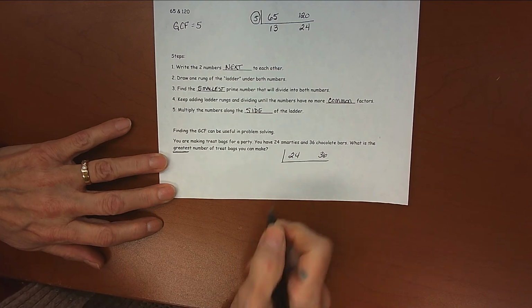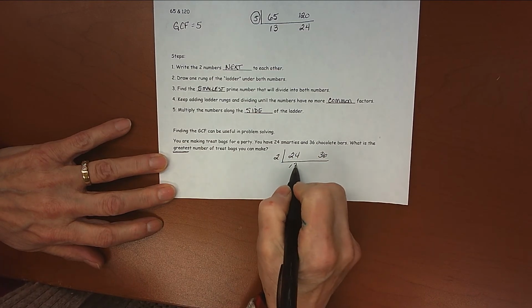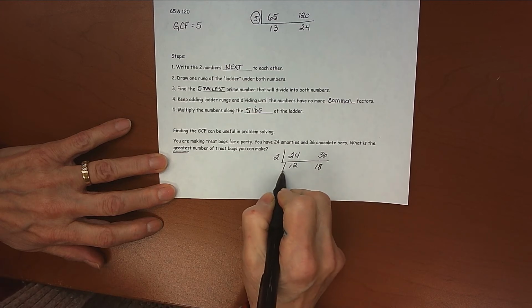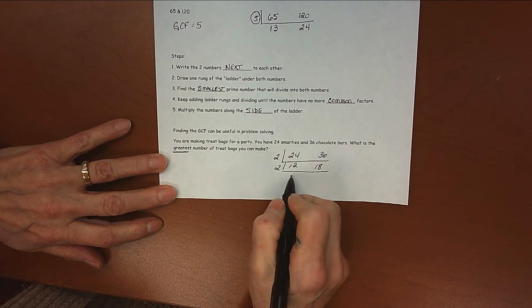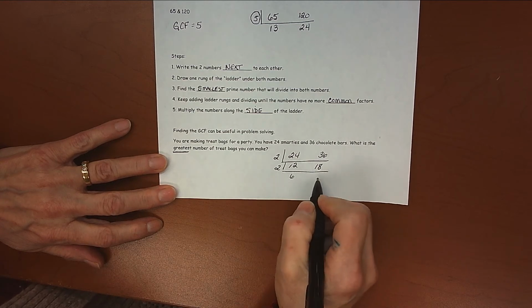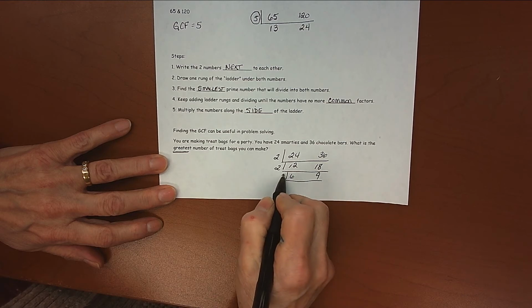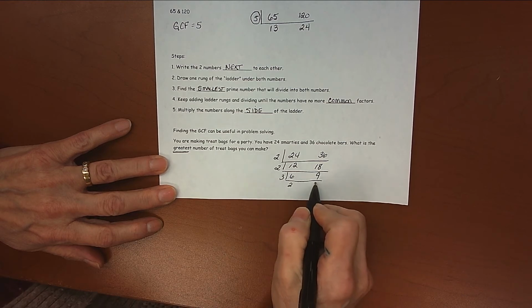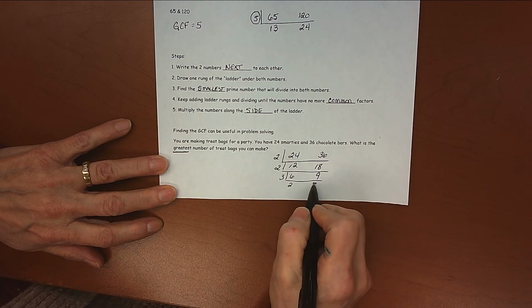There's my first rung. They're both even, so I'll divide by 2. 2 divides into 24 12 times. 2 divides into 36 18 times. They're still both even numbers, so I'll divide by 2 on my next rung. 2 divides into 12 6 times. 2 divides into 18 9 times. Now they're not both even, but they can both be divided by 3. So 3 divides into 6 2 times, and 3 divides into 9 3 times.